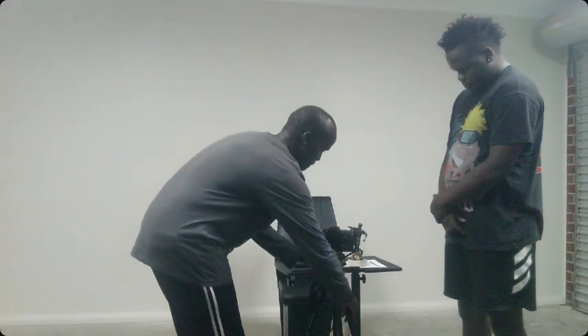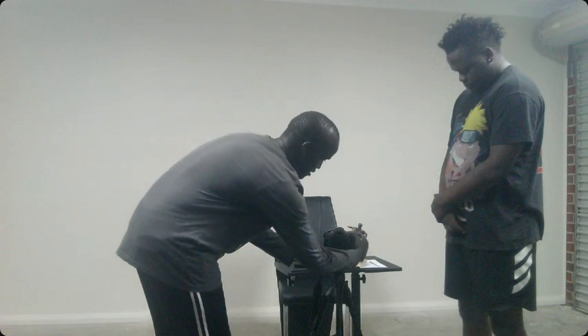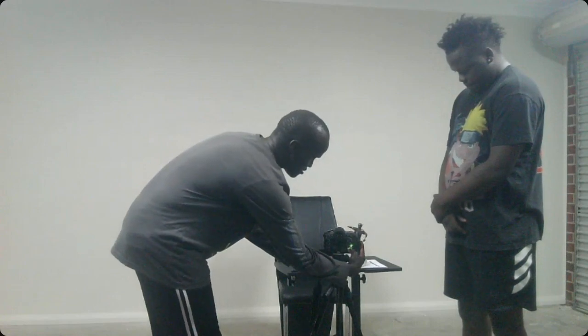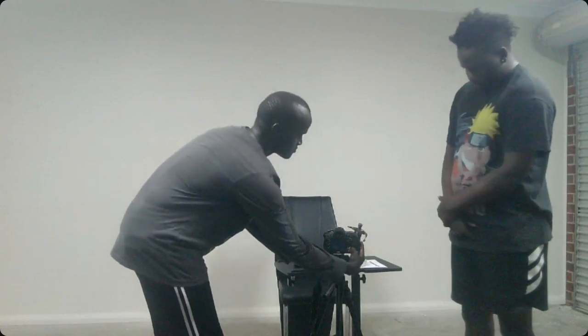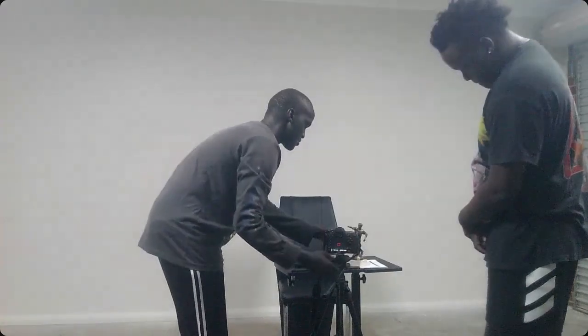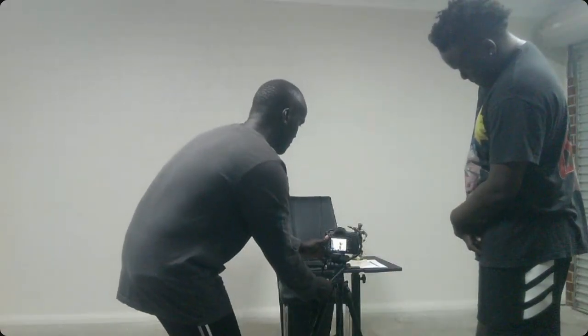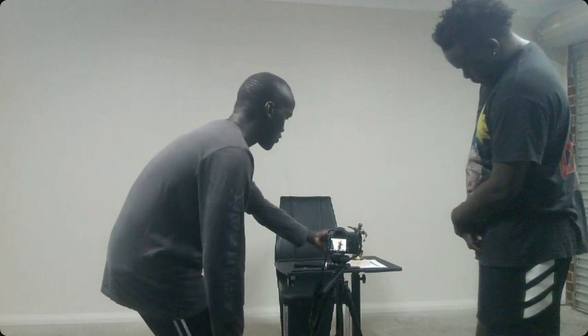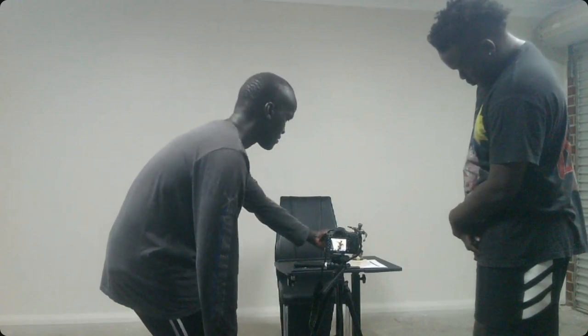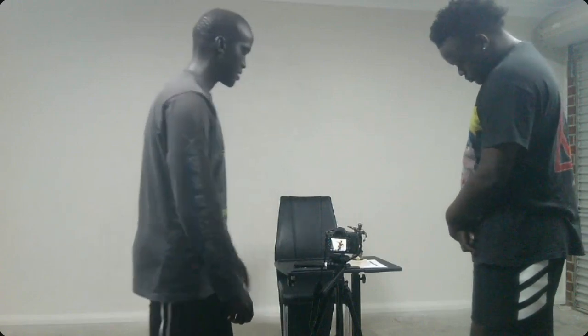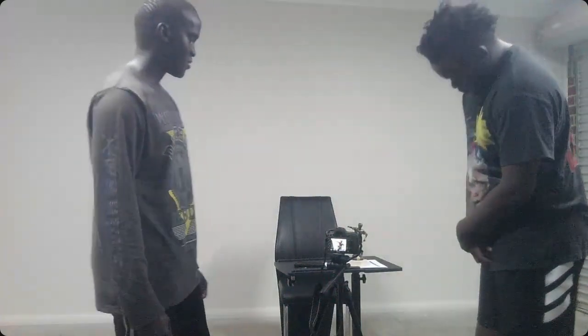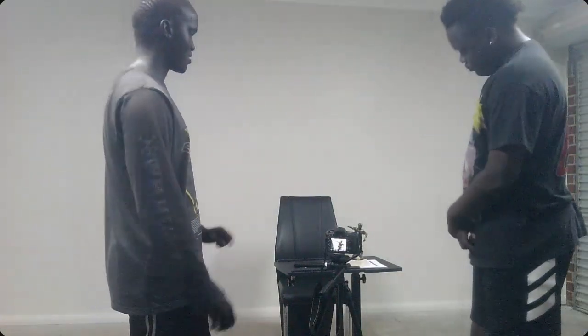So now it's on. You have to press the button and remove the cap. Make sure this is in focus. Can you see the picture in the frame? No. Yeah. Now we can see our model.